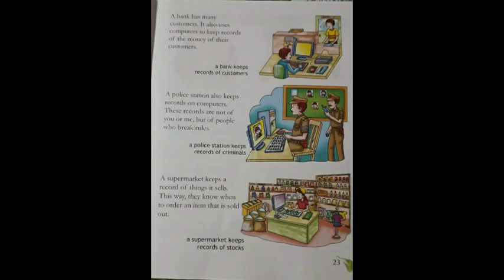Have you ever visited a bank? If you have visited a bank, I think you have seen a man sitting in the counter who uses a computer to keep all the records of the customers. So now let's read the lines. A bank has many customers. It also uses computers to keep records of the money of their customers. So if we go to the bank to keep our money or deposit our money, the record of our money is recorded in a computer.